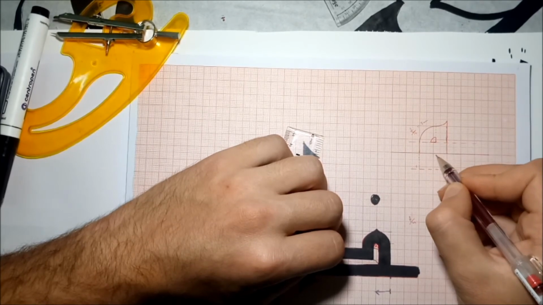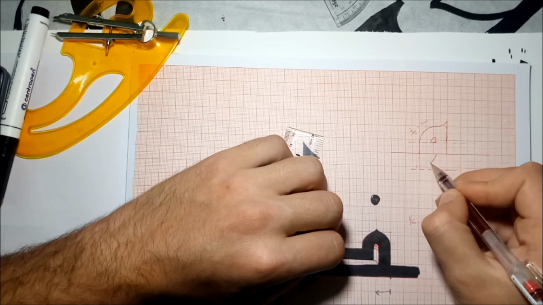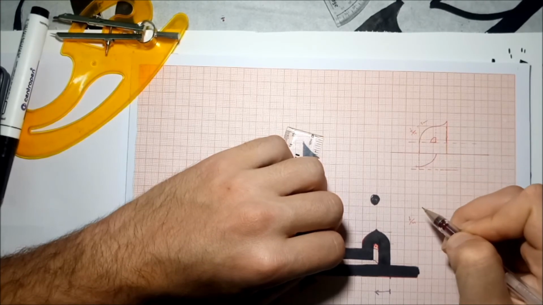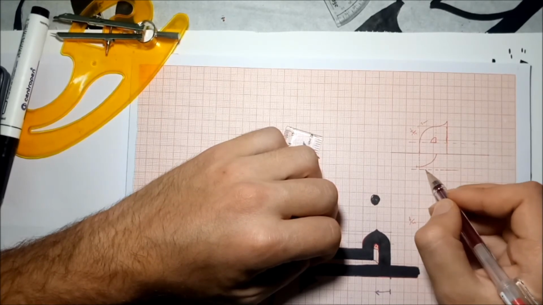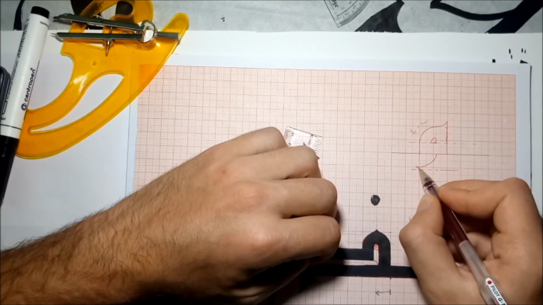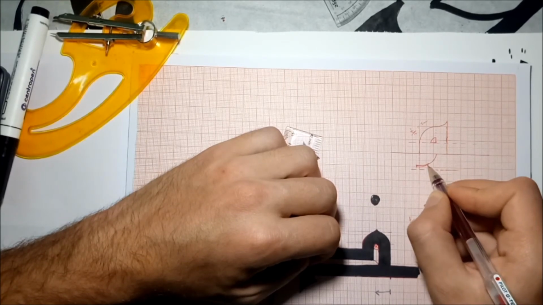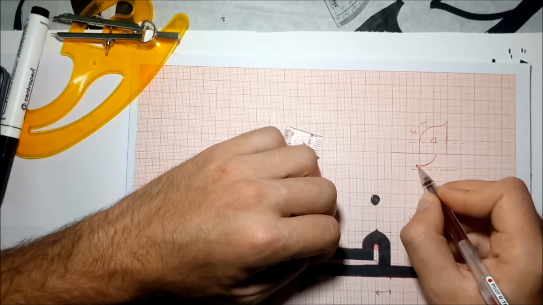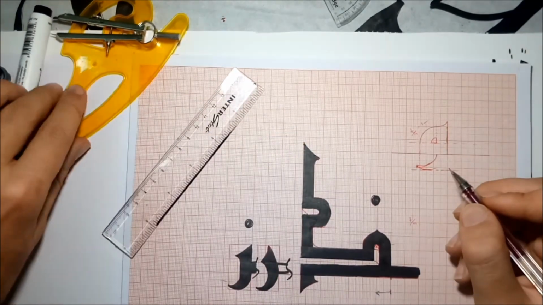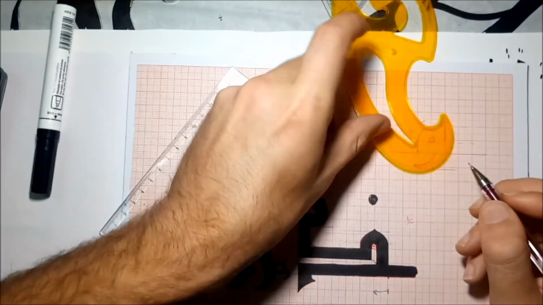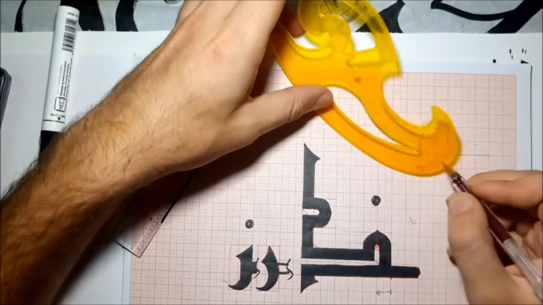Starting from the bottom line, you go rounding all the way until you finish at this point. The lower part is raised by 3.5mm, which is around here, and you go all the way to your beginning. Again, you can use one of these shapes to draw the curve that you got here.